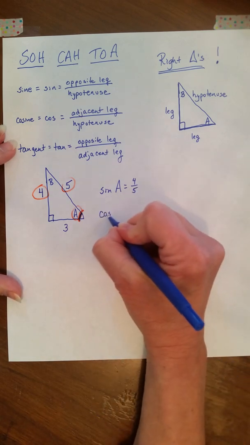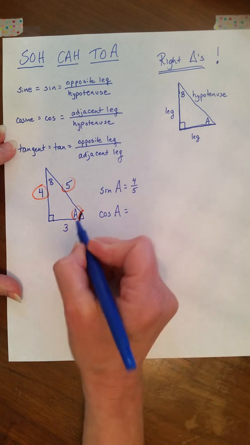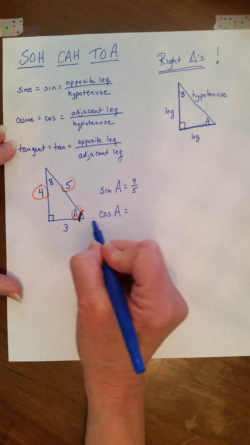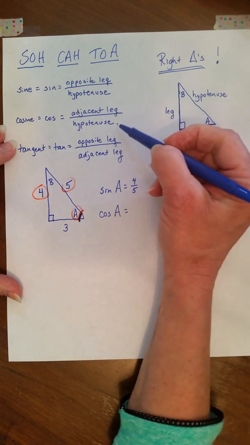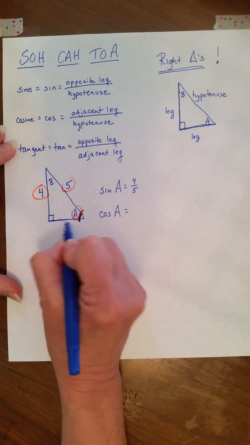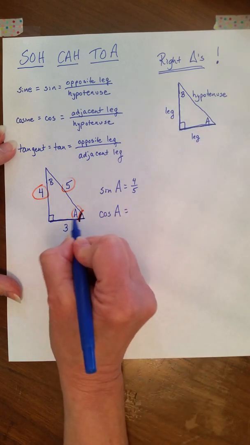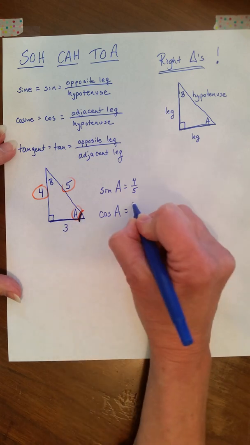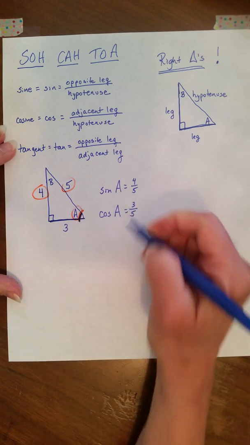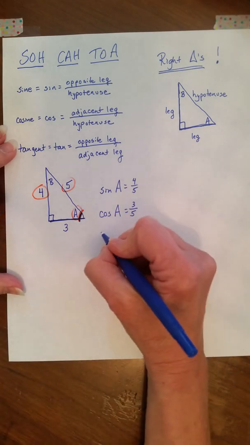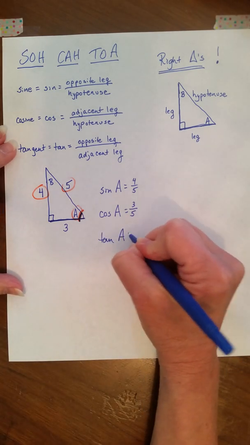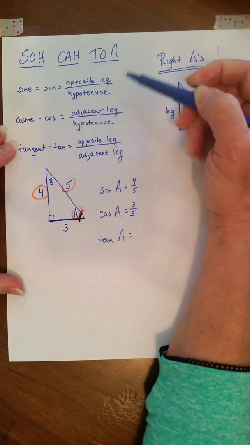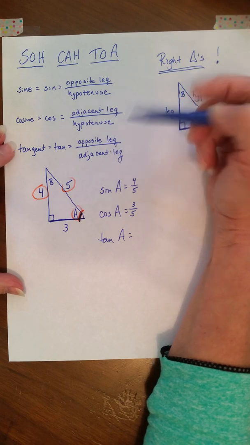The cosine of A, again, here's angle A. The cosine is the adjacent leg over the hypotenuse. This is the adjacent leg to angle A. It helps form angle A. So the adjacent leg is 3, and the hypotenuse, of course, is still 5. Now the tangent of A, TOA, is opposite over adjacent.